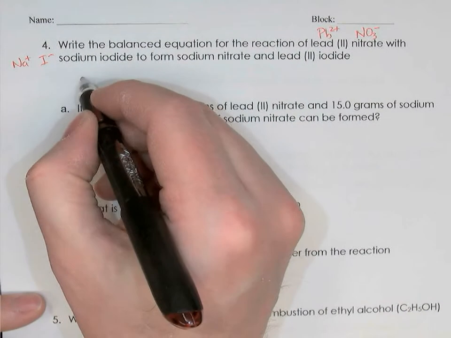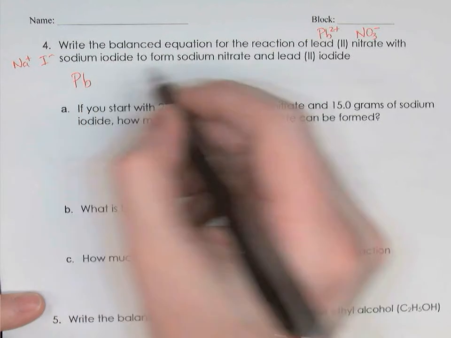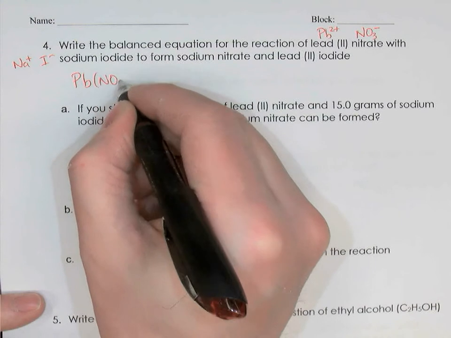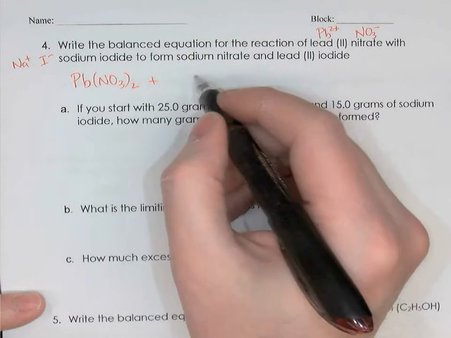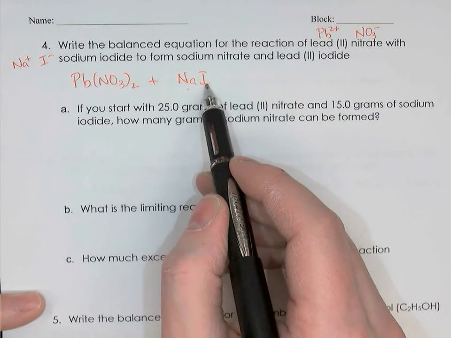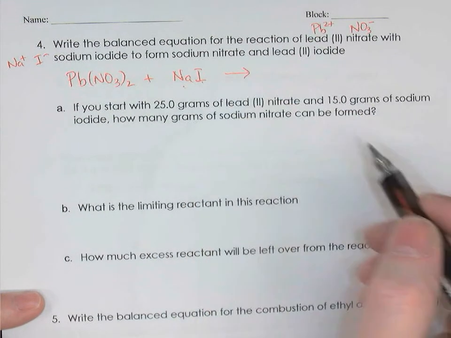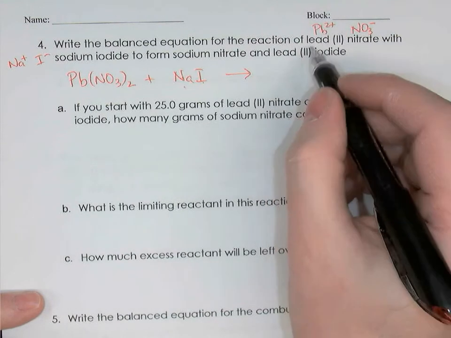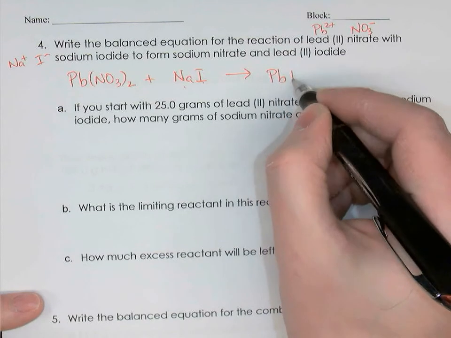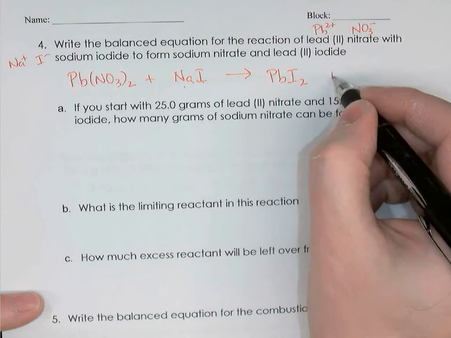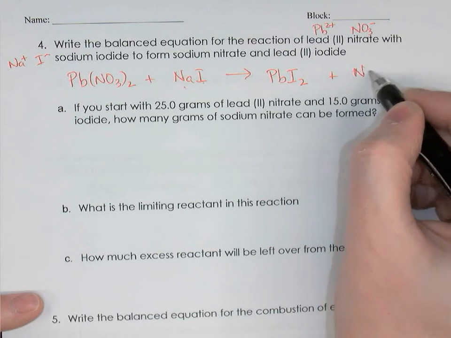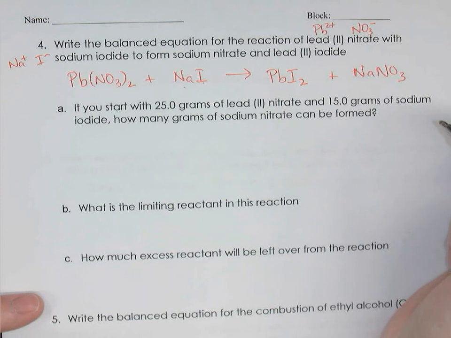And so the reaction would have been Pb, and because lead is 2 plus and nitrate's only 1 minus, we need 2 nitrates reacting with sodium iodide, plus 1 and minus 1, so 1 of each, produces, and when they trade partners, lead, which is 2 plus, bonds with I minus to give me PbI2, and then sodium, which is positive, bonds with nitrate, which is negative, to give me NaNO3.